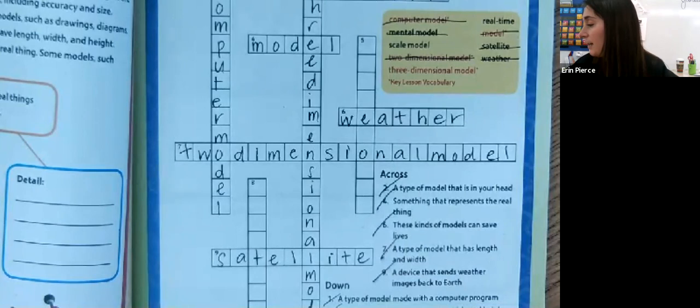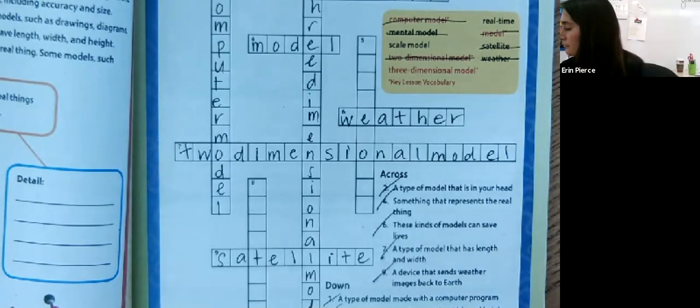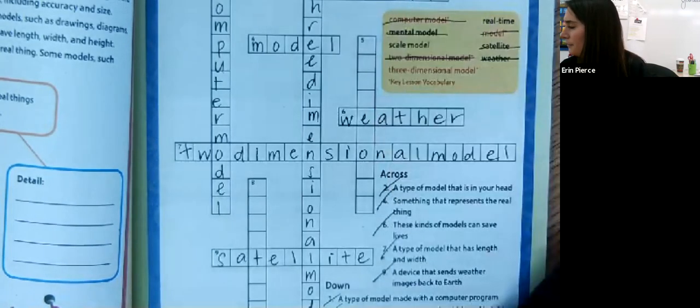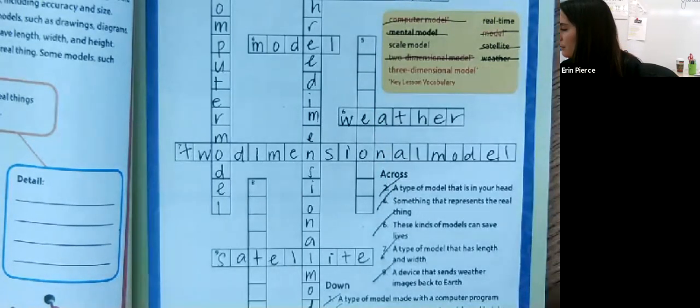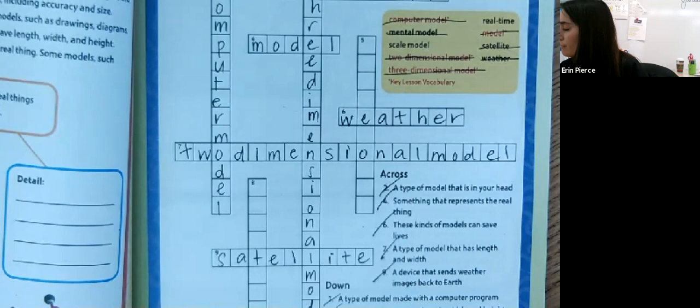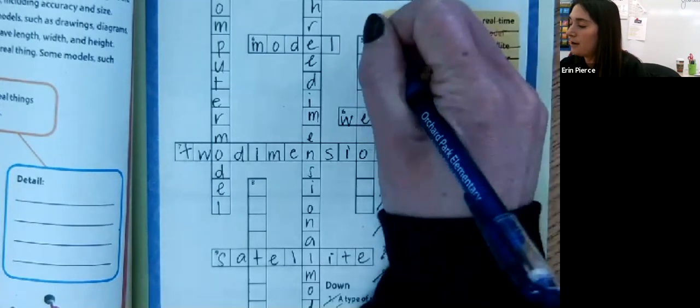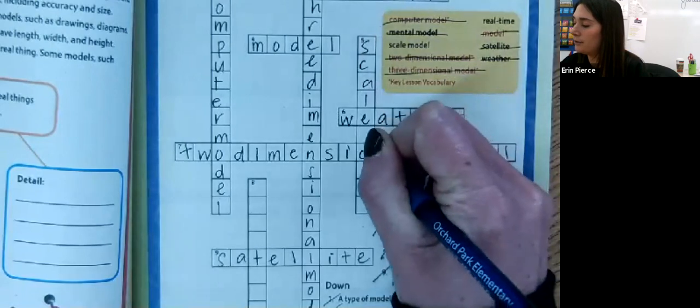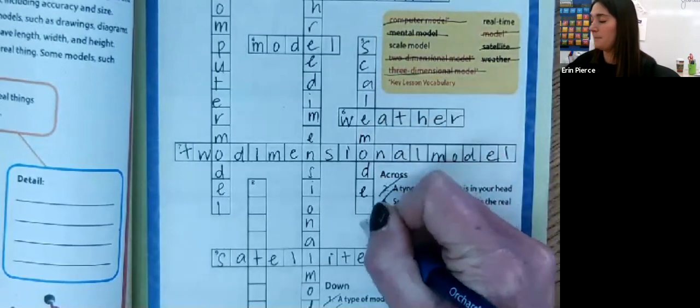5 down. In this type of model, a measurement on the model stands for a measurement on the real thing. Kira? Real time. What was that? Oh, real time? Yeah. 5 down. Actually, that one's not going to work there. 5 down needs to be scale model, because that will fit.